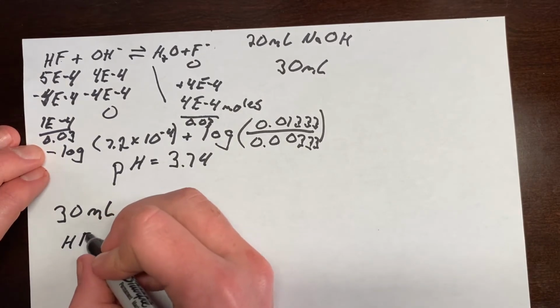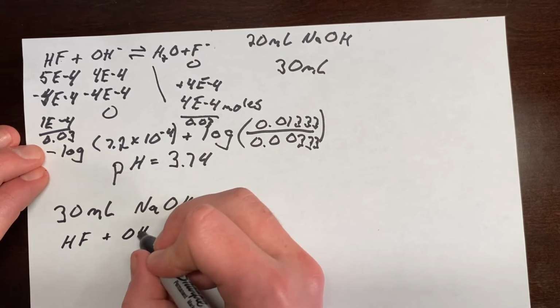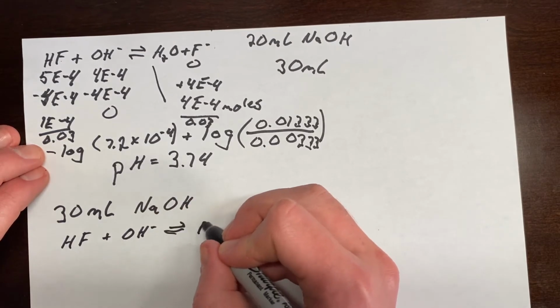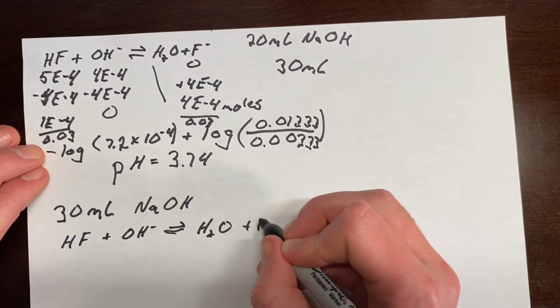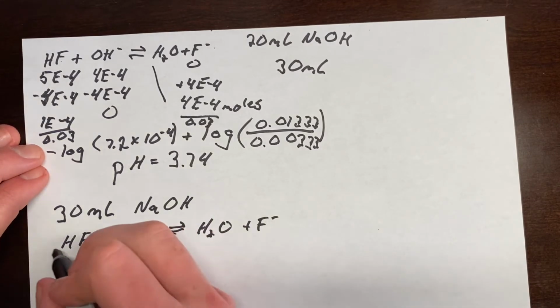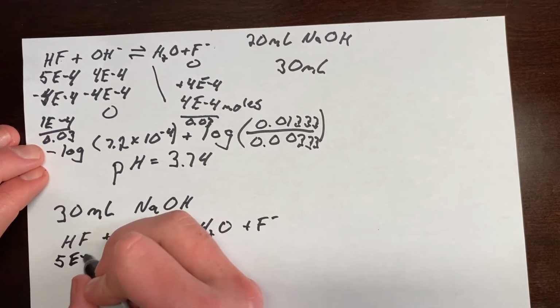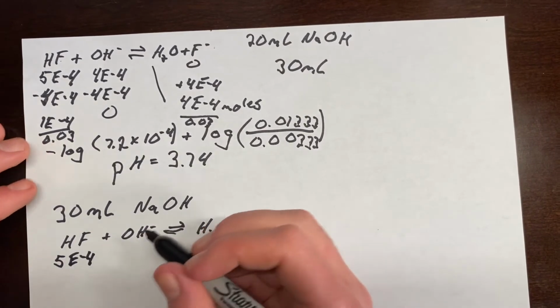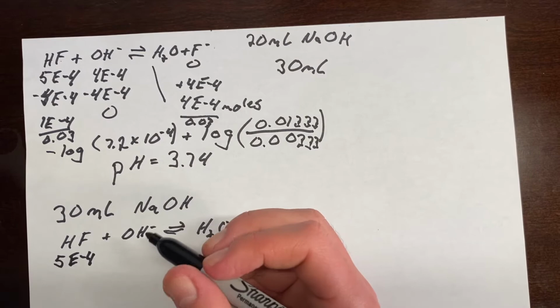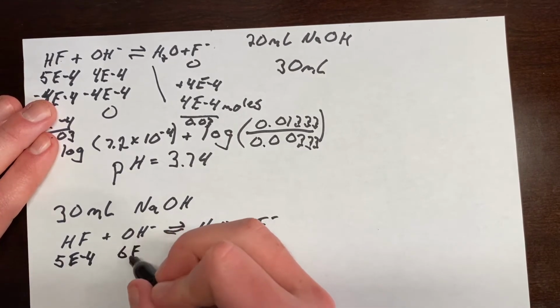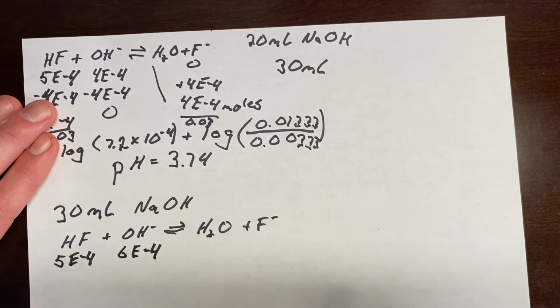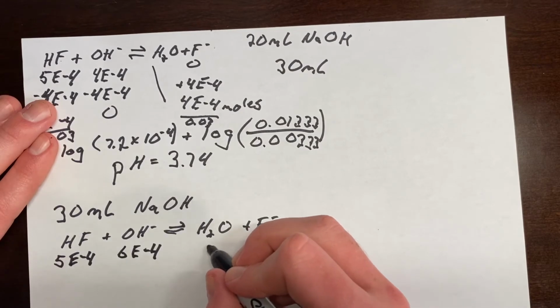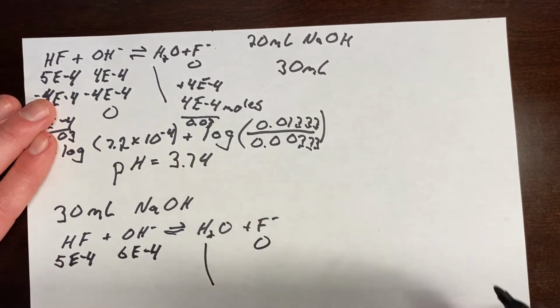And if we bring our equation back, we're always going to have 5 of these moles. But this time, the OH we're going to have is 6 e to the negative 4. And this doesn't matter, and we get 0 of that.